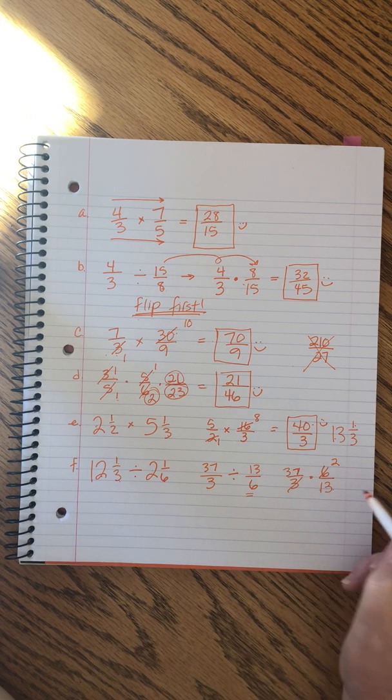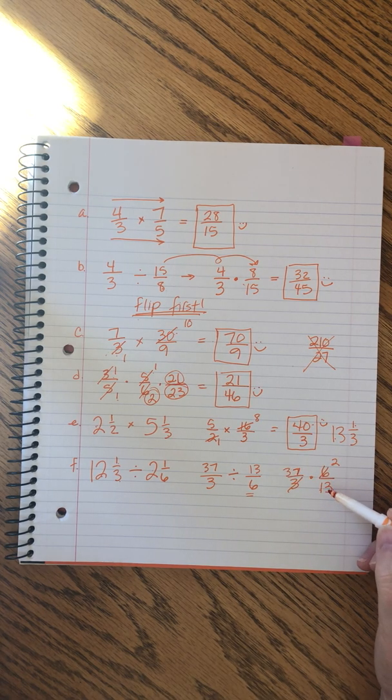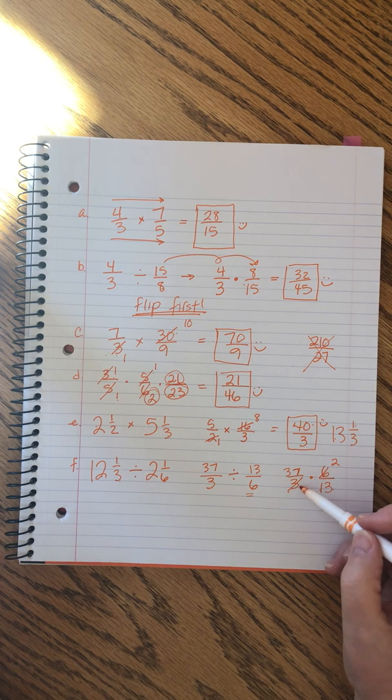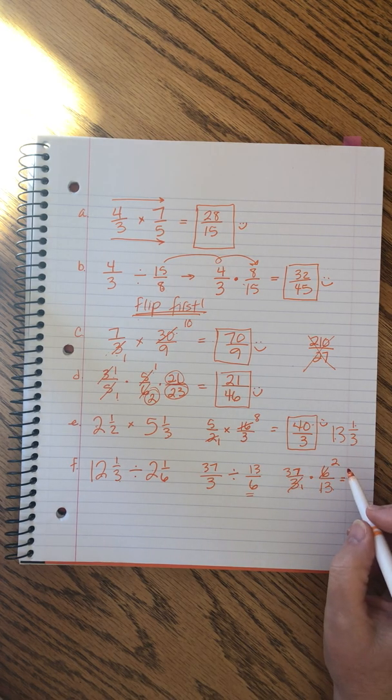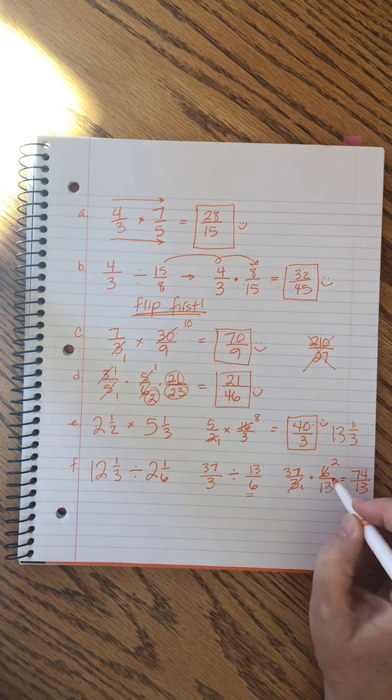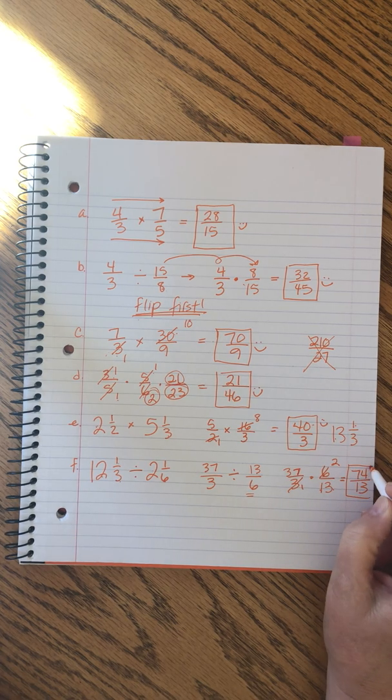37 is prime, 13 is prime. Once you know a number is prime, unless another number goes into it perfectly, we're not going to be able to break it down and take a little piece out of it, if that makes sense. So then my final answer becomes 2 times 37, which is what, 74 over 13. Mixed numbers not necessary.